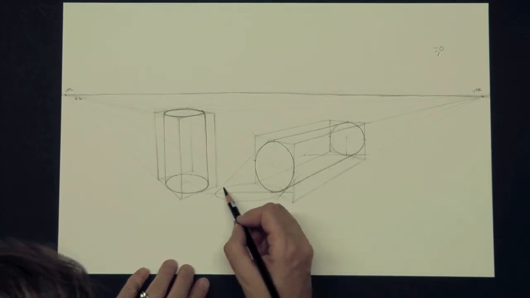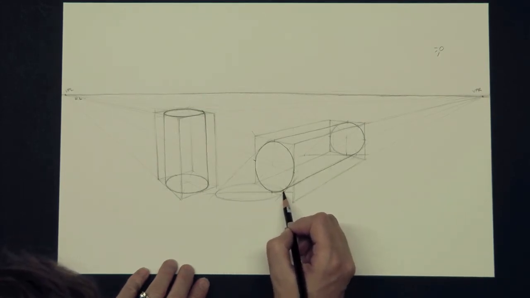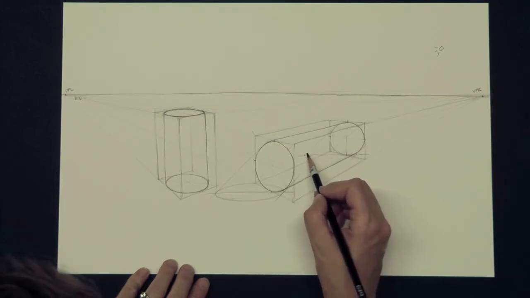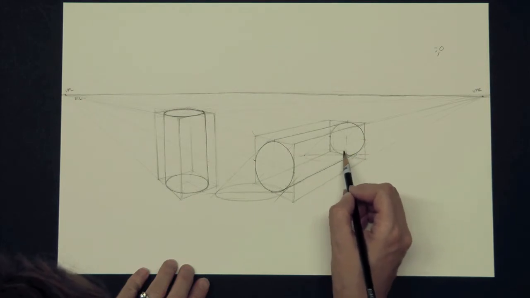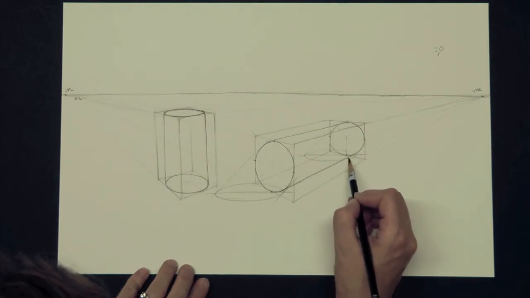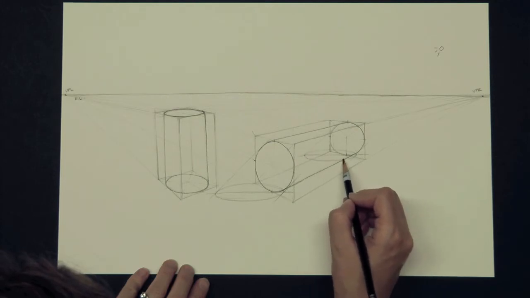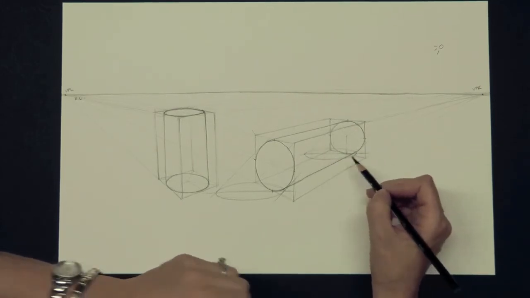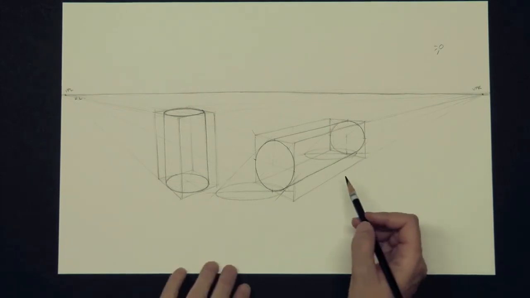So there's my ellipse for this leading edge closest to me. And then I'm going to come back and do another ellipse that's very similar in thickness to the one I already drew at the front. It's a little smaller because it's further away, but we know exactly where it's going to go because we've got these guidelines that we've already set up for ourselves.